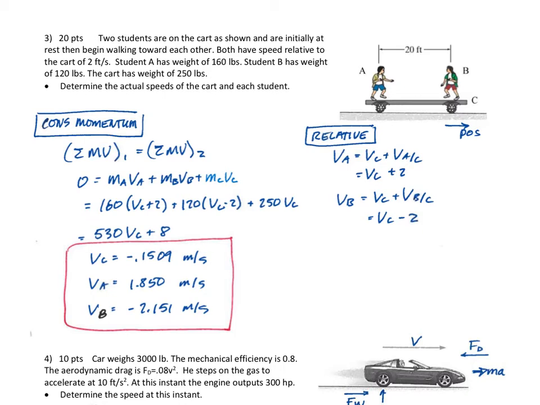If one of them had been moving, or the whole cart had been moving at the beginning of the problem, then you might have had some initial momentum. But in this case, 0 momentum to start with. So we have MAVA plus MBVB plus MCVC. We have 3 unknowns here.